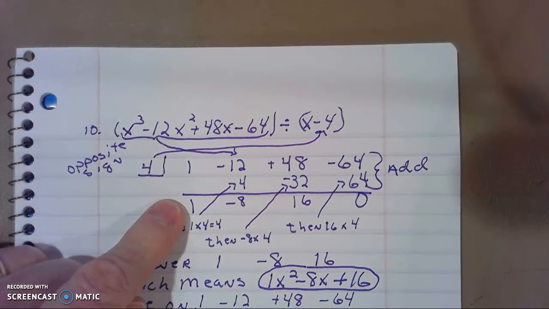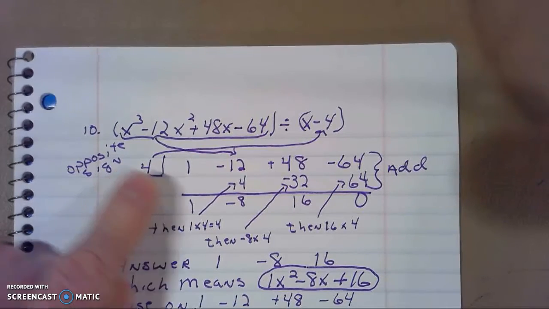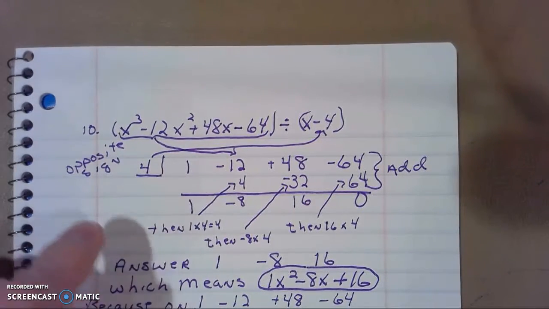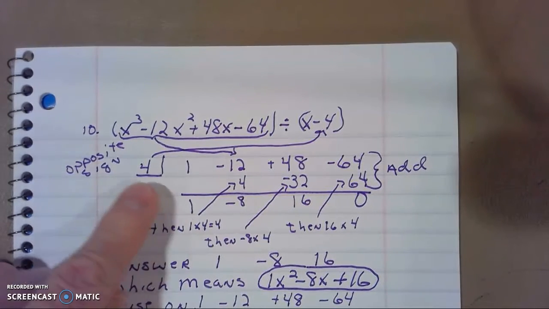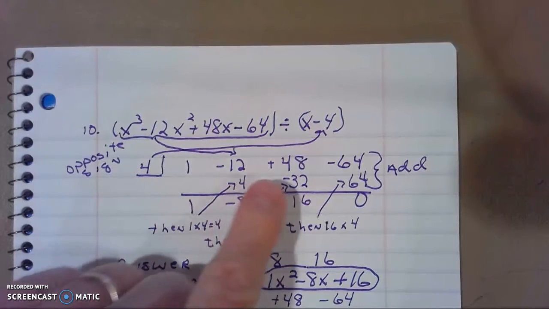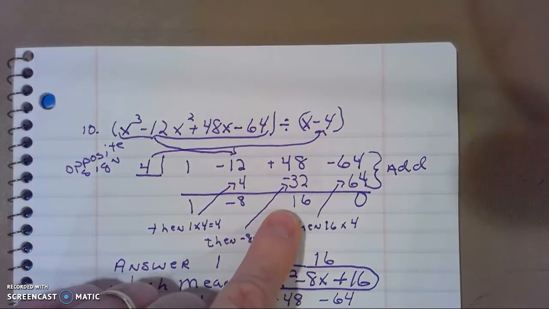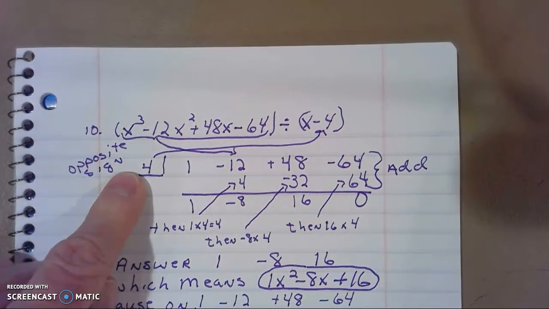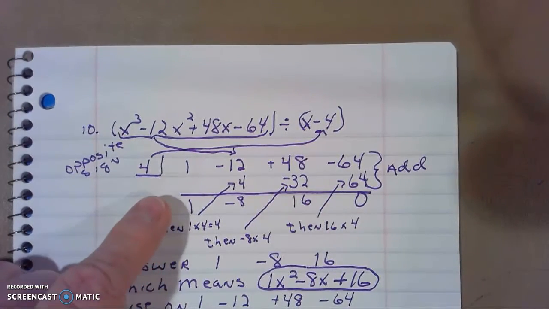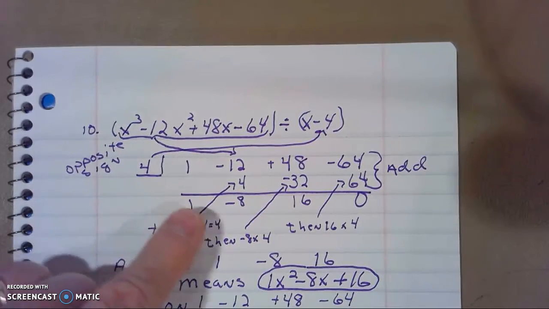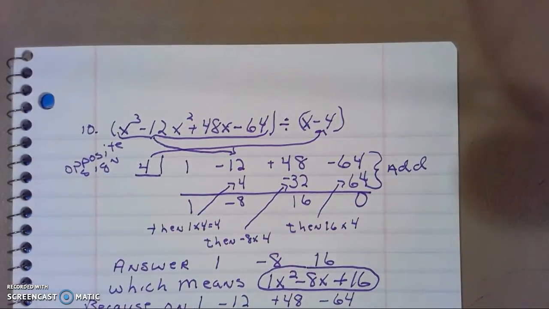Then whatever you have here, 1 is taken times what's on the shelf. 1 times 4 is 4. So that goes here. Then you add, that's negative 8. Then whatever's here is times what's on the shelf. Negative 32 goes over here. You add, that's 16. Then whatever's here is times what's on the shelf. 16 times 4, 64, and you get 0. So our answer is the 1, the negative 8, and the 16, and the 0 means there's no remainder.